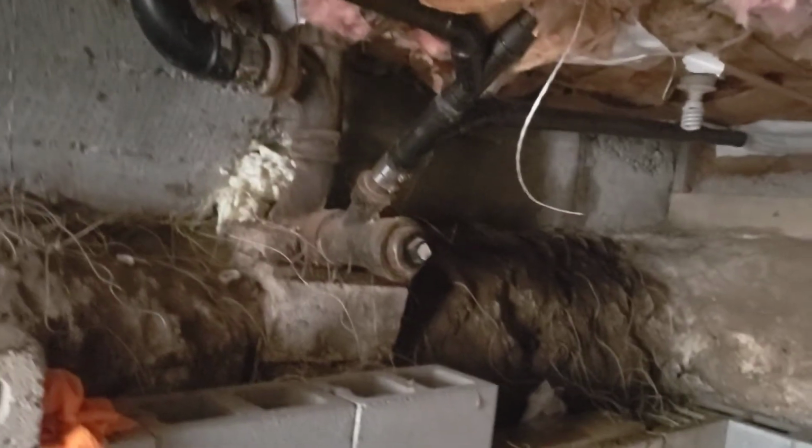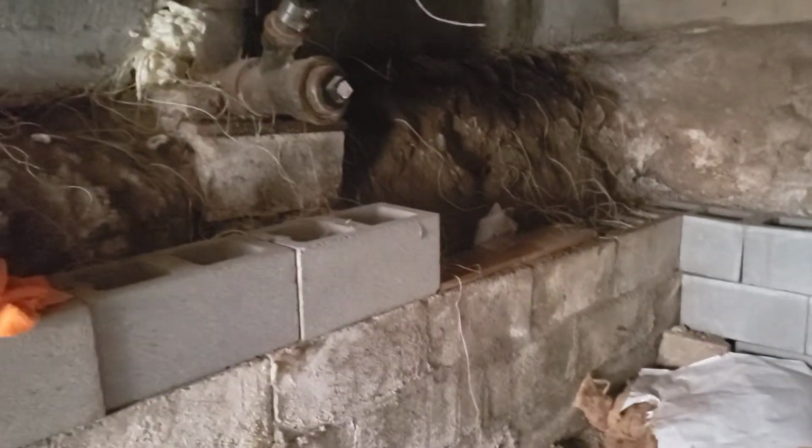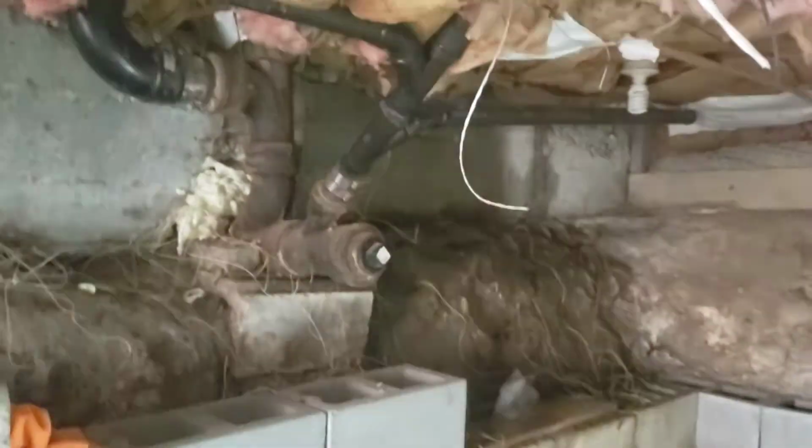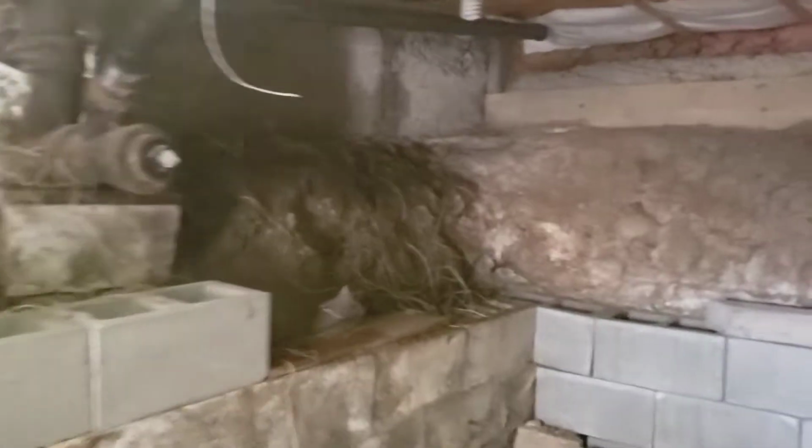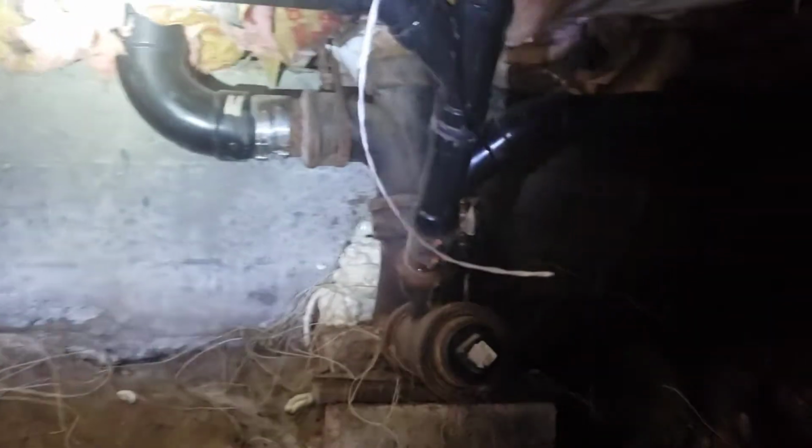Alright guys, here we are. We're in this 1930s built home. Not the best shape, not the worst shape really either, but it is an older home, obviously. We're here in the crawl space underneath the house. You got your old concrete foundation, probably not got any reinforcement or rebar in it.